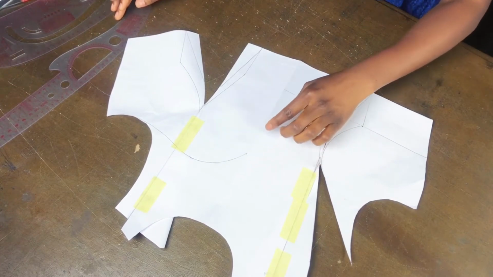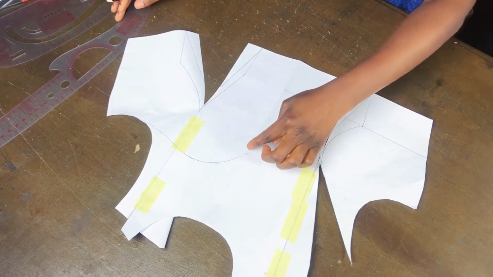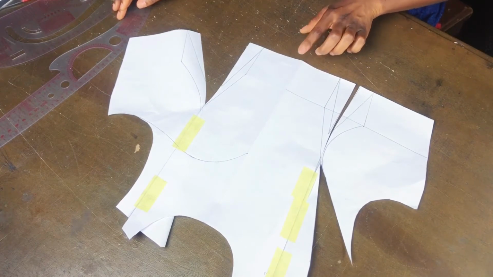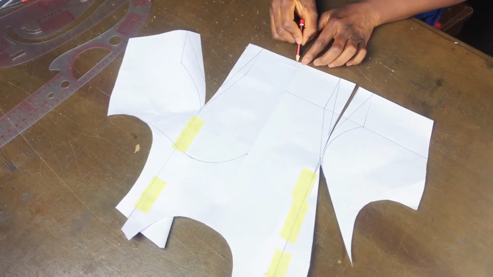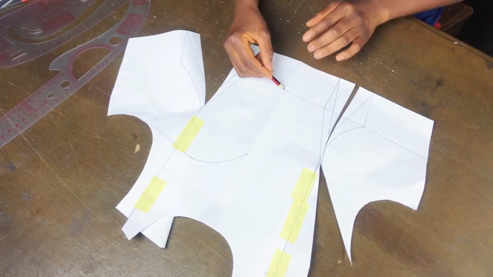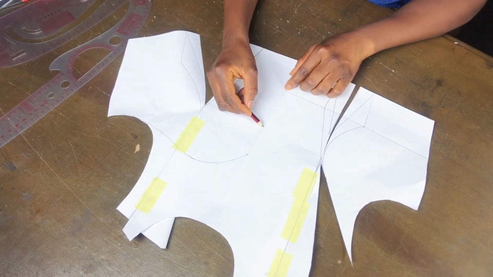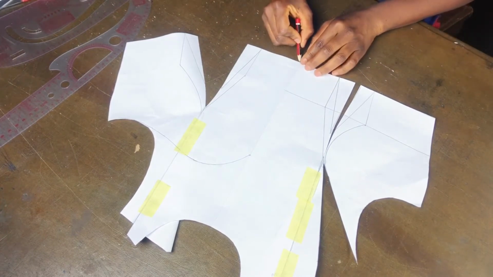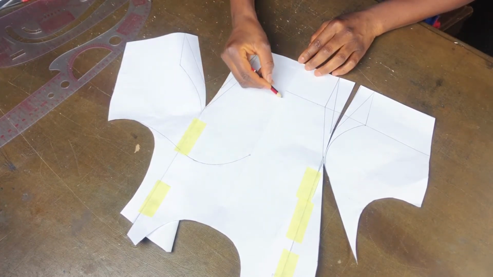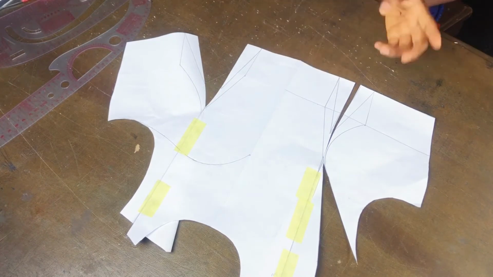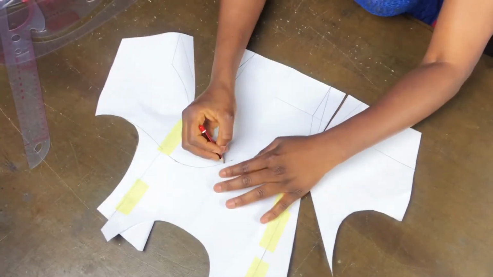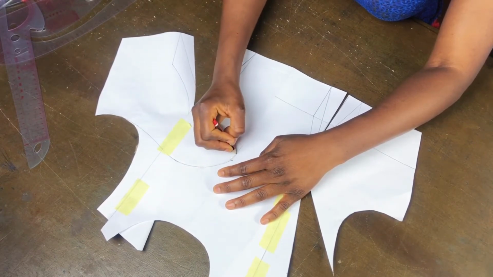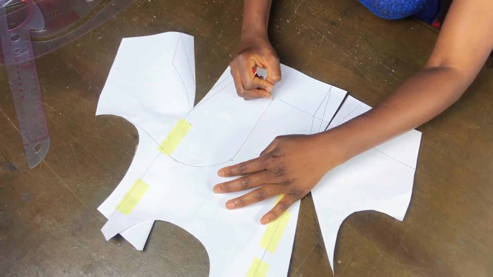If you noticed in the picture that was displayed earlier, the illusion went all the way to the waistline. You can take it to your underbust, you can stop at the bust, you can stop at the waistline, you can even go beyond the waistline if you want, but that's up to you, and then the shape you want is up to you. But since in the picture it goes all the way to the underbust, to the waist, I'll just take it to the waistline. The depth will go all the way to the waistline.